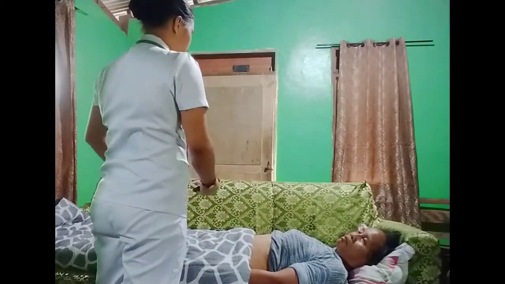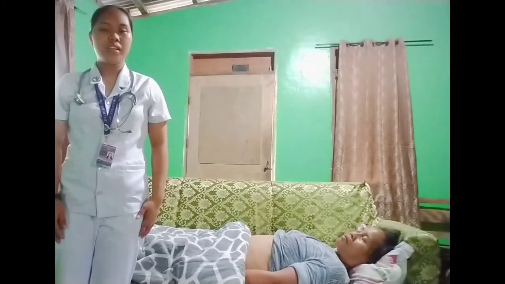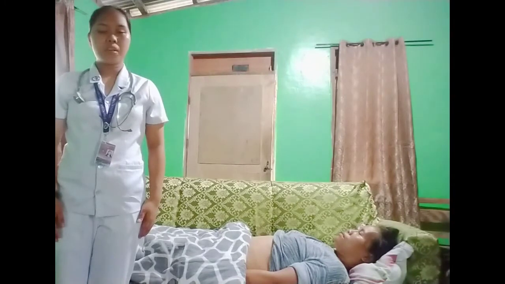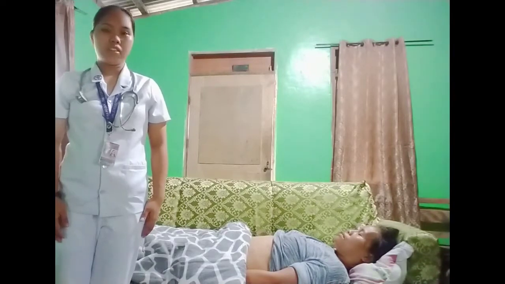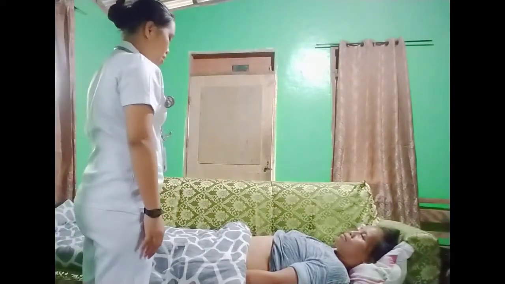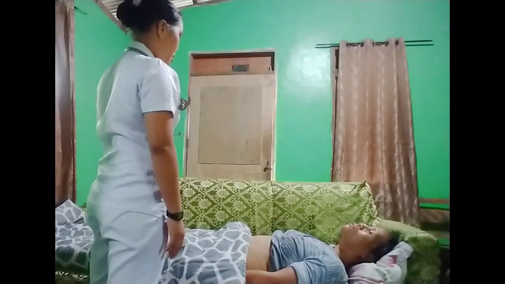Ma'am, do not wash the mark if it is no longer needed, okay? Check for the symmetry. Ask the client to raise his or her head for further assessment of herniation. Inspect for the abdominal movement as the client breathes, and also observe for the peristaltic waves. Peristaltic waves are generated by neuromuscular action. Ma'am, can you raise your head? And can you breathe? Ma'am, inhale and exhale.